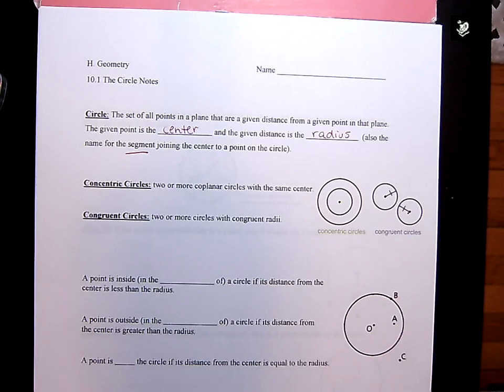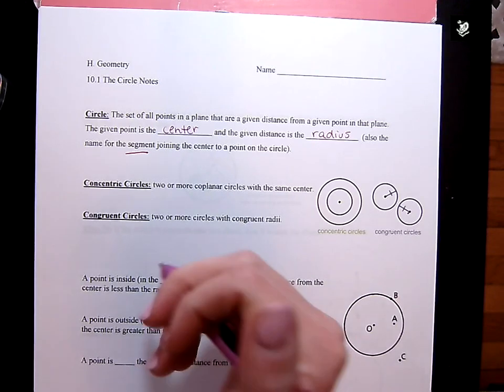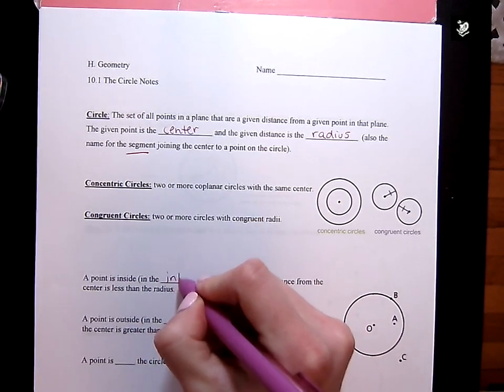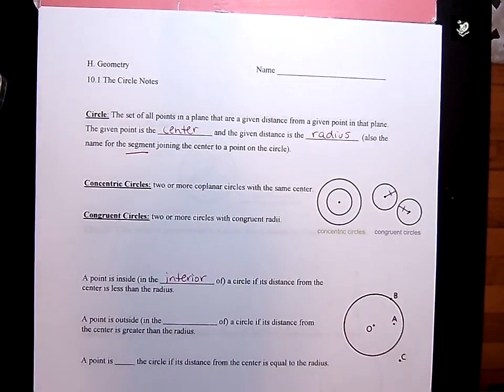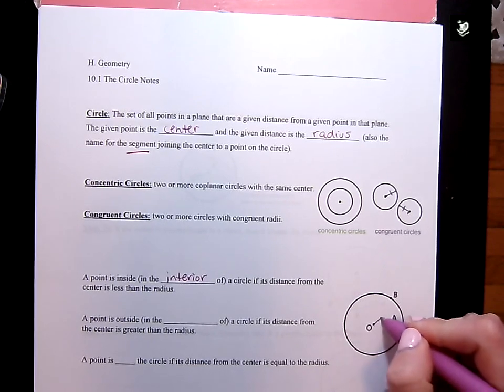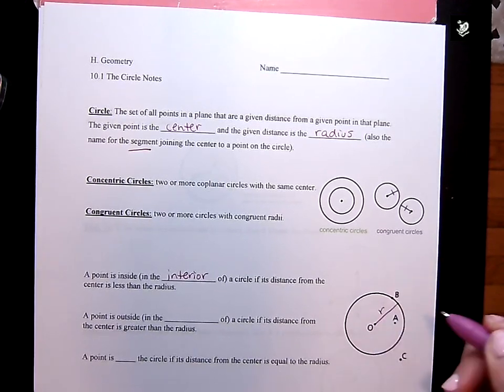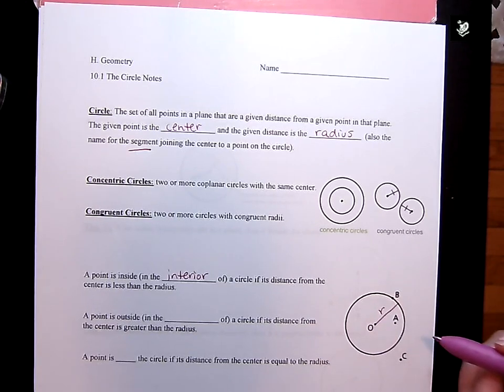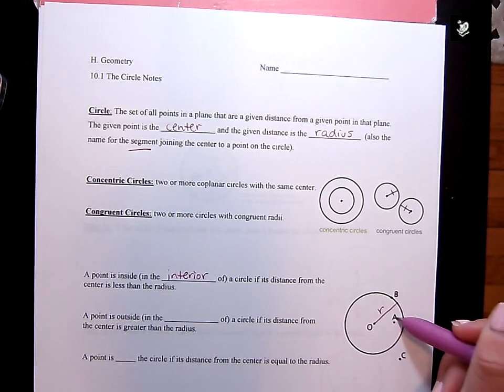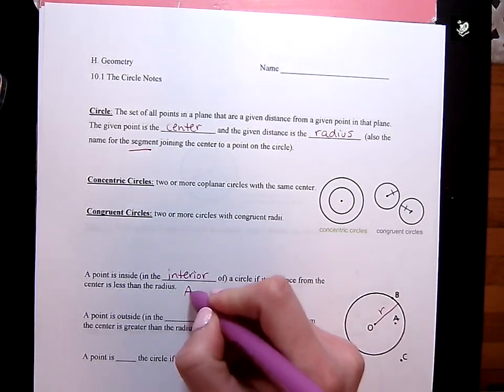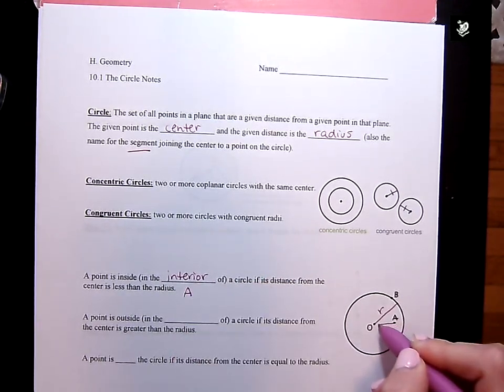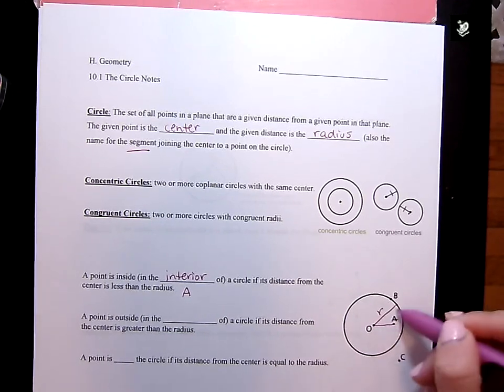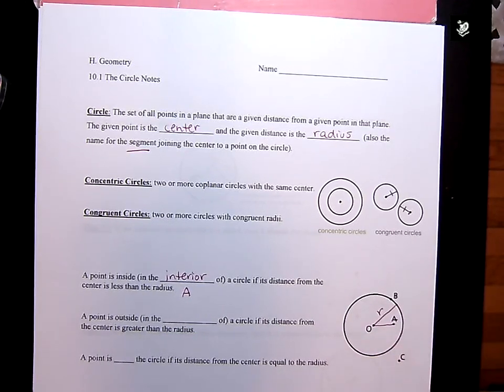Okay. A point is inside or in the interior of a circle if its distance from the circle's center is less than the radius. So think about it. In this picture, here's the radius. Which one of these points is on the interior or the inside of the circle? A is. So A's distance from O is less than the distance of the radius.